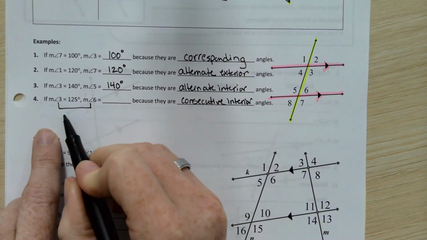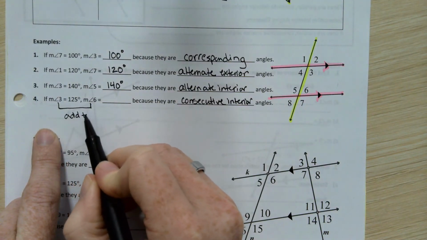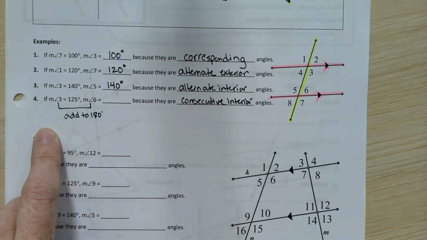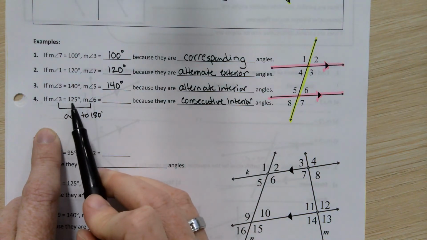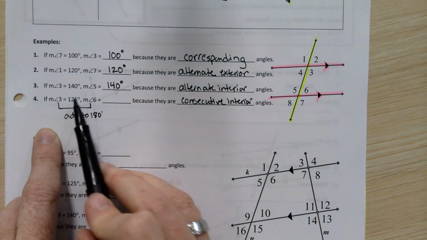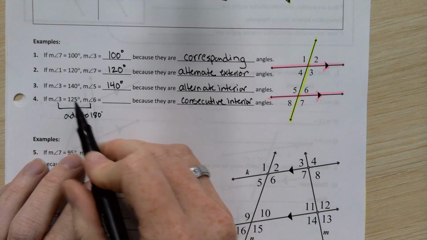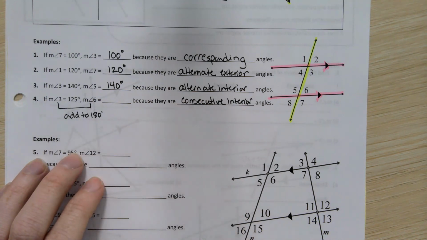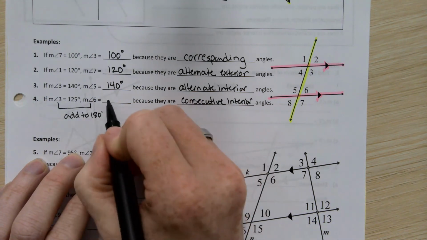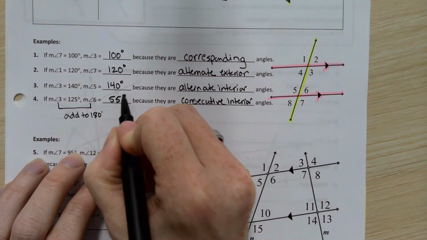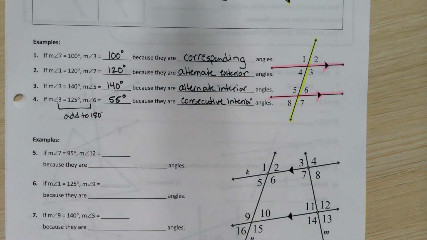These are the angles that are supposed to add to be 180 degrees. So when we are given consecutive interior angles, if you just grab that 125 and call it good, you're going to get yourself in trouble. Instead, we need to make sure that we make them add up to be 180 degrees instead. So measure of angle 6 will actually be 55 degrees.